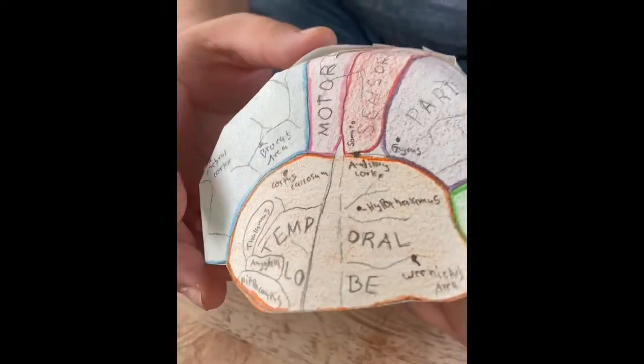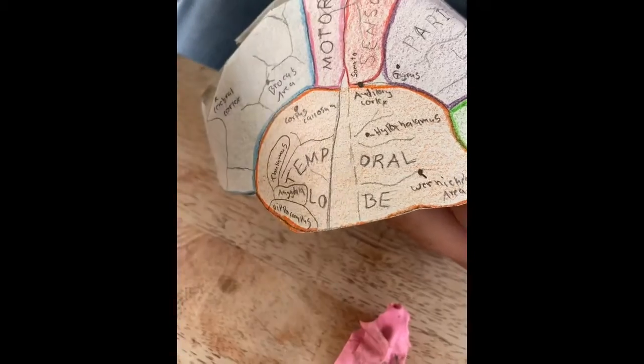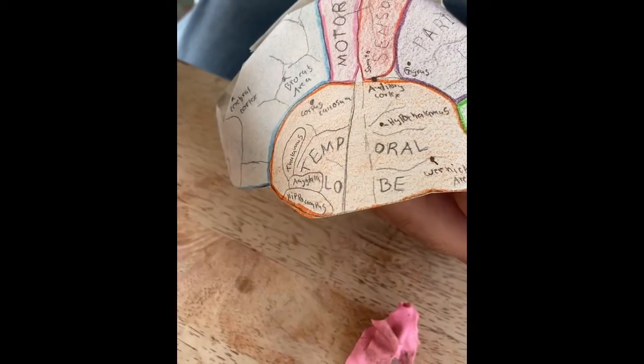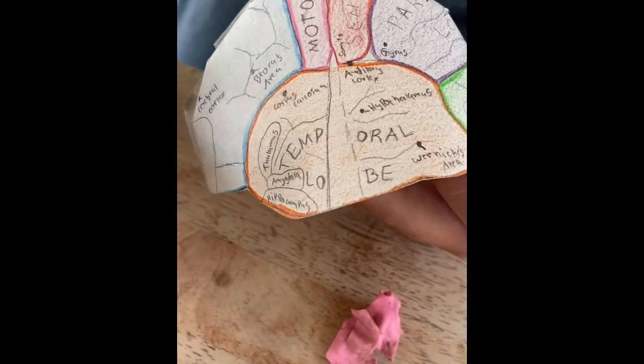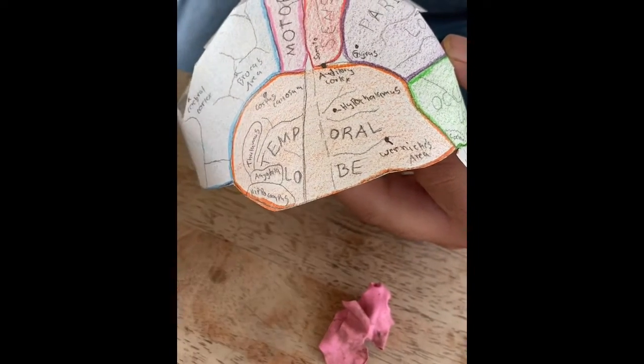Today I'll be teaching you the functions of the brain and where it is located. First, we'll begin in the temporal lobe. The temporal lobe has the amygdala. The amygdala is inside and it is what controls fear and aggression. Under it is the hippocampus, which learns and stores memory.